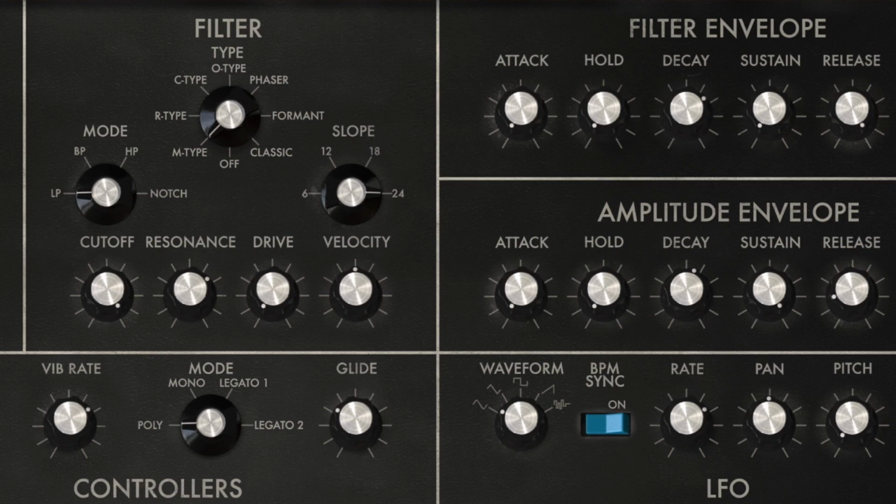Next, set the slope of the filter. The slope determines the number of decibels per octave that the filter cuts. A 12 dB filter, most commonly known from the famous Oberheim SEM filter, the O-type filter in Syntronik, filters frequencies at a medium slope of 12 decibels per octave.